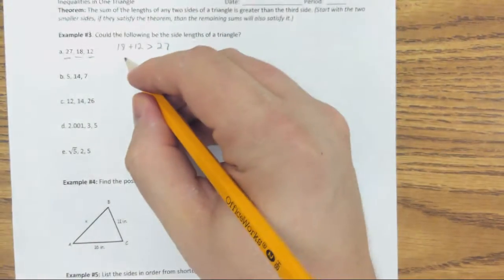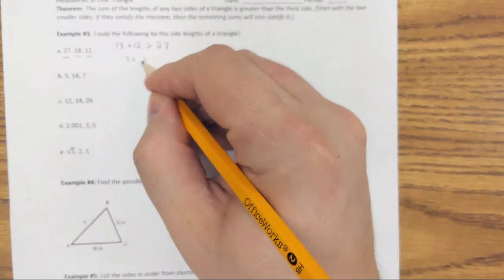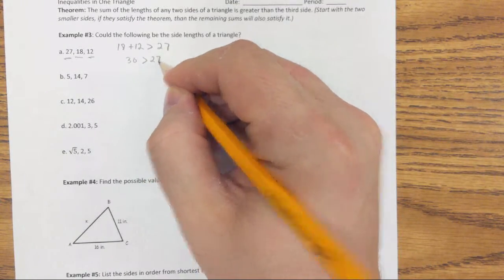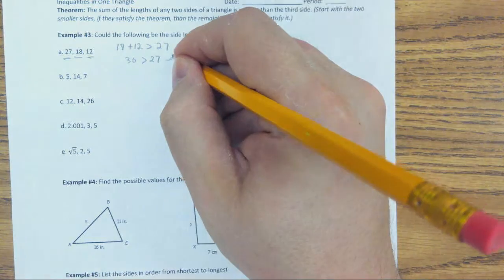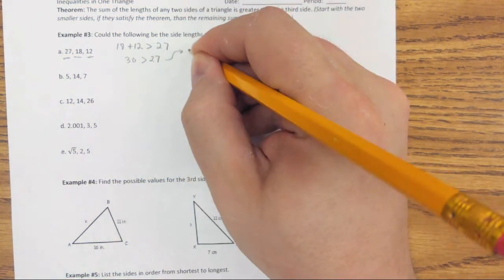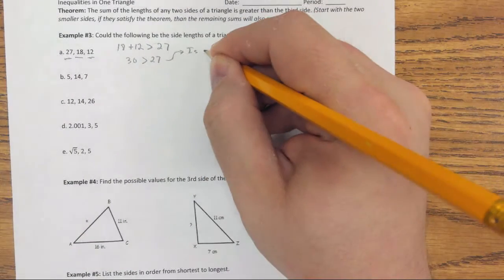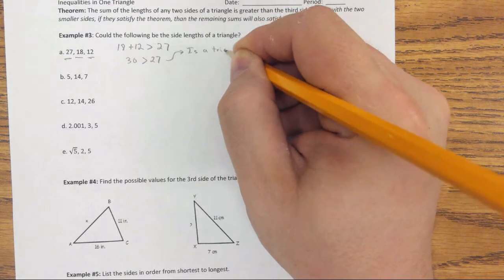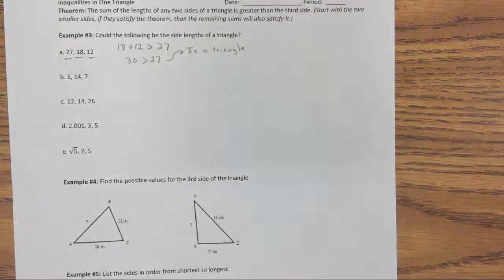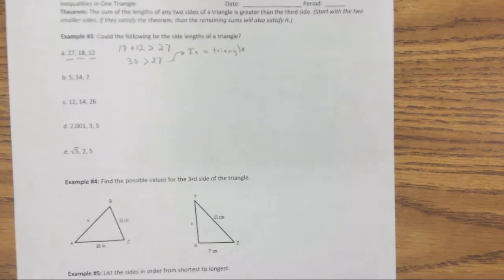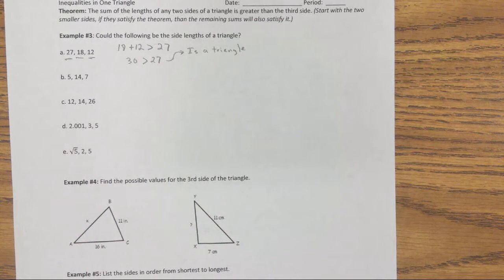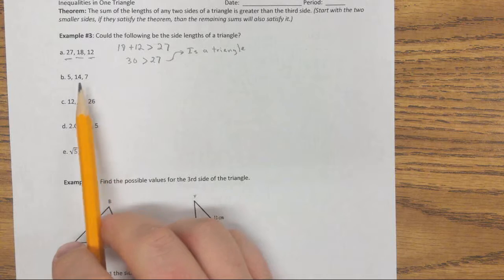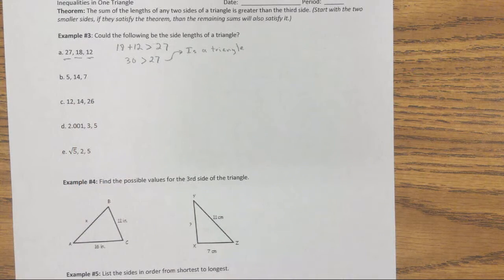Well, 18 plus 12 is 30, and yes, that is greater than 27, which means that this is, in fact, a triangle. Okay? That's all we're doing. We're picking the two shortest sides and we're seeing if they're greater than the third side.